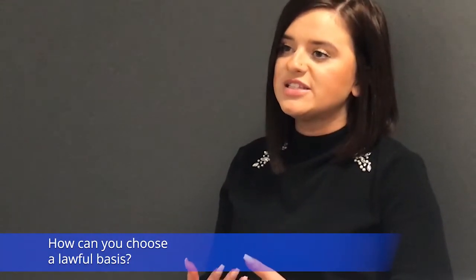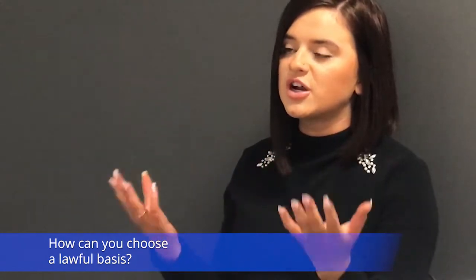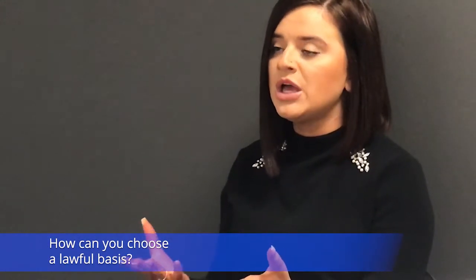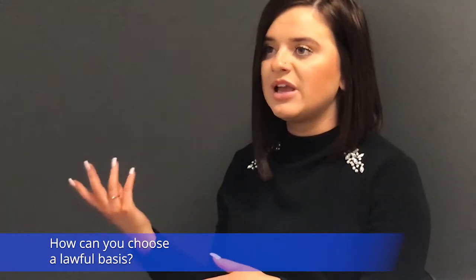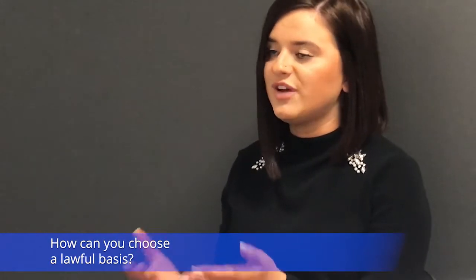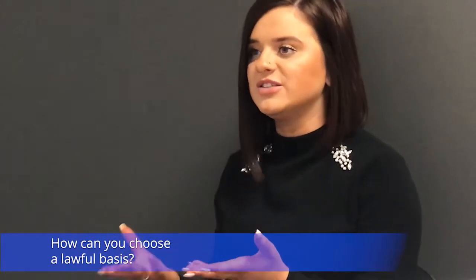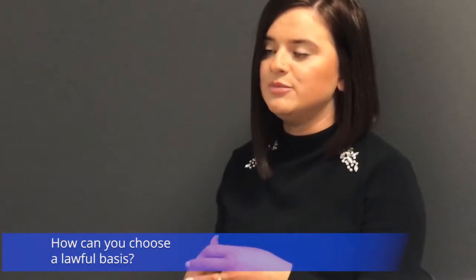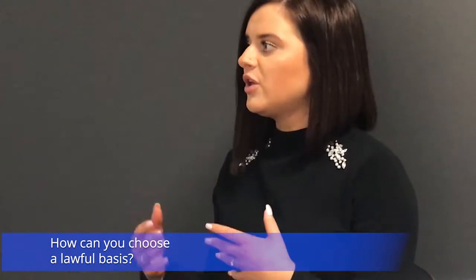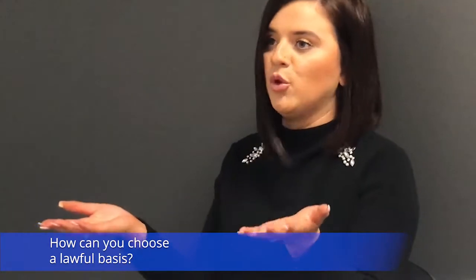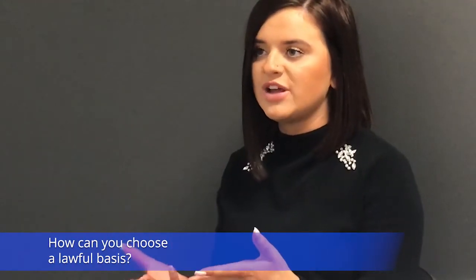How can you actually choose a lawful basis? So they need to look at the way that they're processing the information, what kind of circumstances it's under. For example, a hospital can process information under vital interest because it could be in the vital interest of their patient to process that information. Companies who have employees can process information under the lawful basis of contract because they've got employee contracts in place.